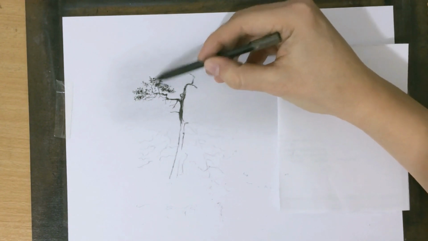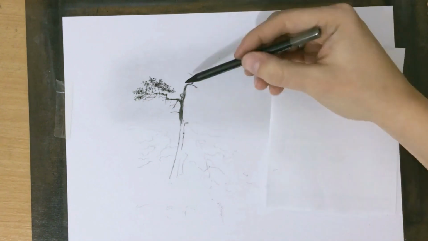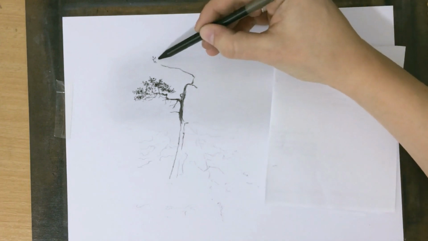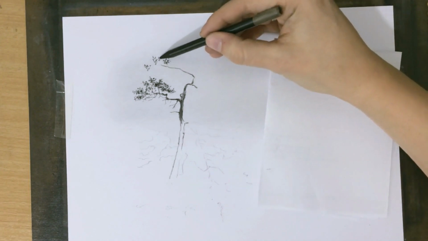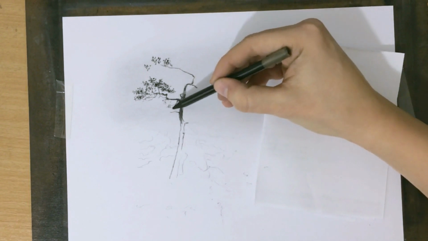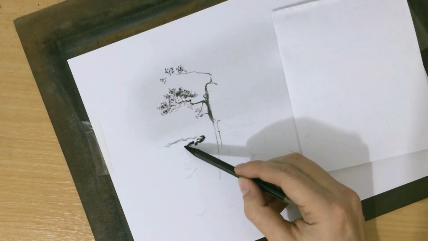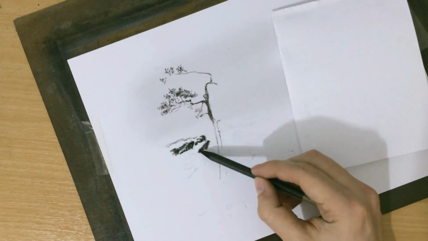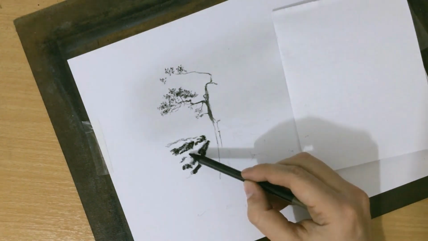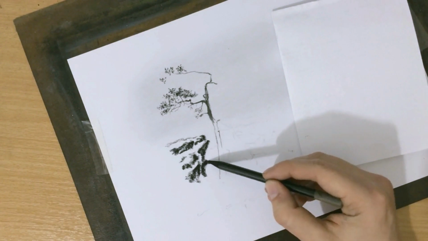Normally, most of these coniferous trees tend to taper. They have this typical conical shape, but when they're really old, you have branches that go all over the place. I'm not really an expert, it's just something I've noticed.